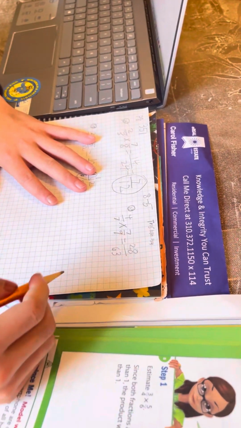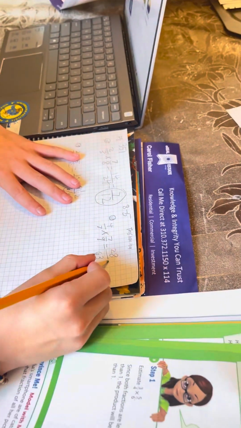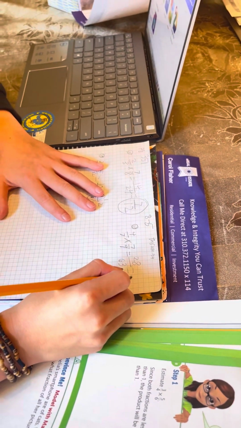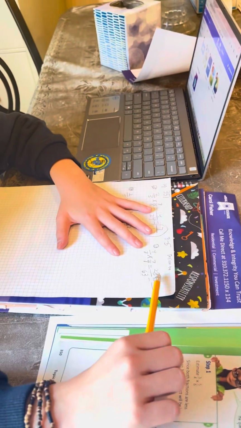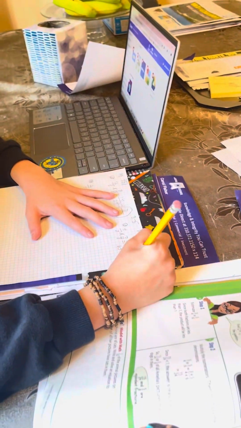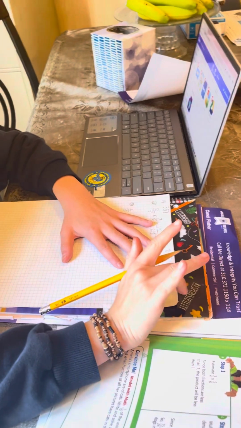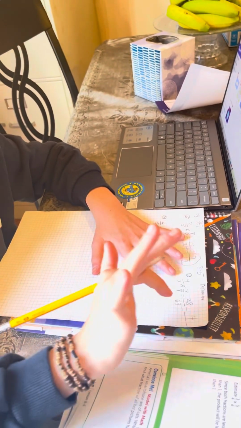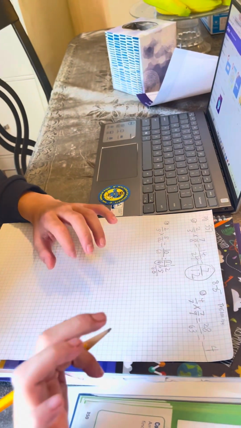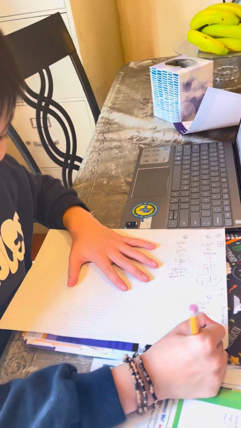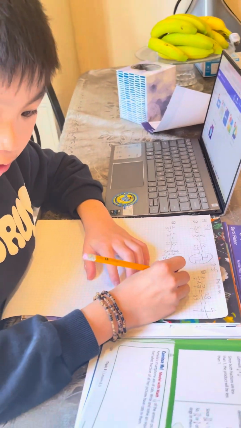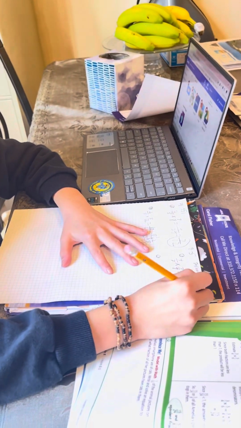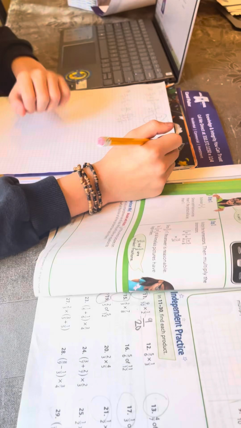Please simplify now. So simplify. Let's see. 7 times 4 equals 28. And 7 times 9 equals 63. And now, did you circle the answer? Oh yes, I circled it so well.